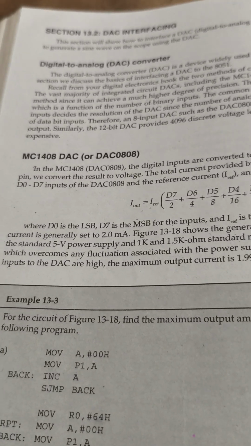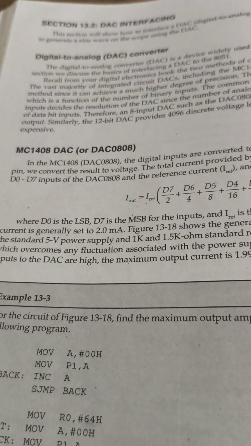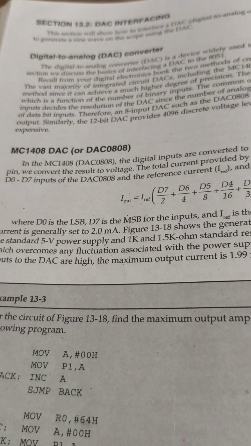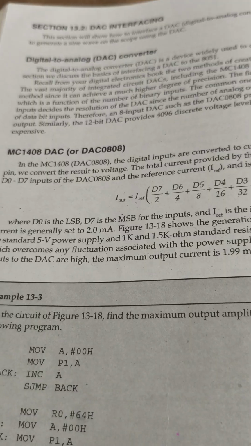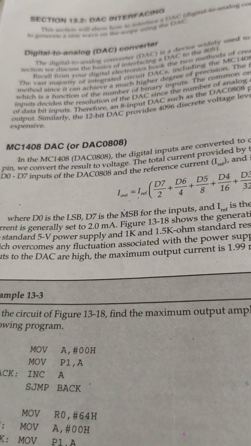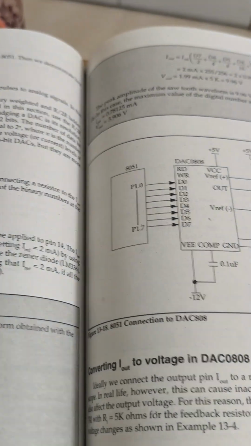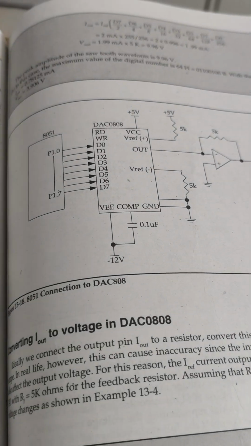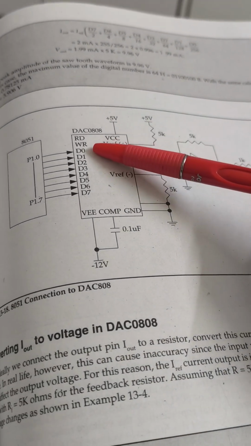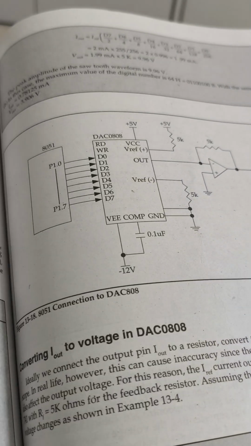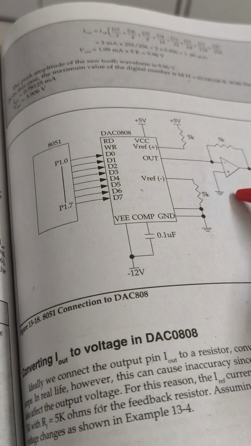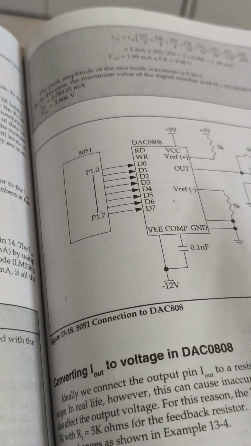That is the MC1408 DAC or DAC 0808. Some ICs are there, integrated chips, which are used for interfacing of the 8051. Here the DAC 0808 with the microcontroller. Sorry, this is the digital to analog converter.